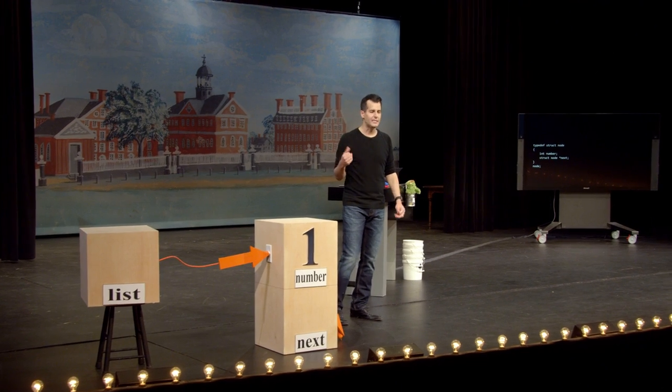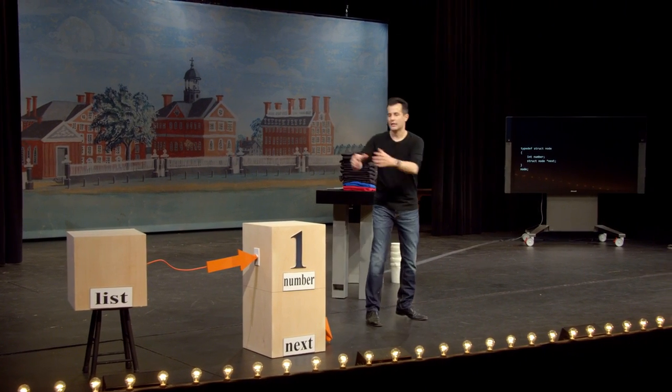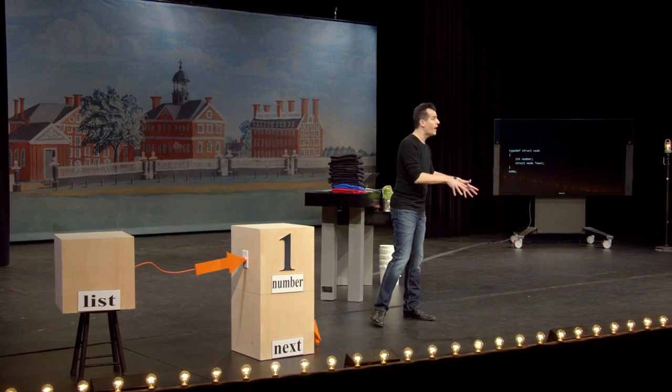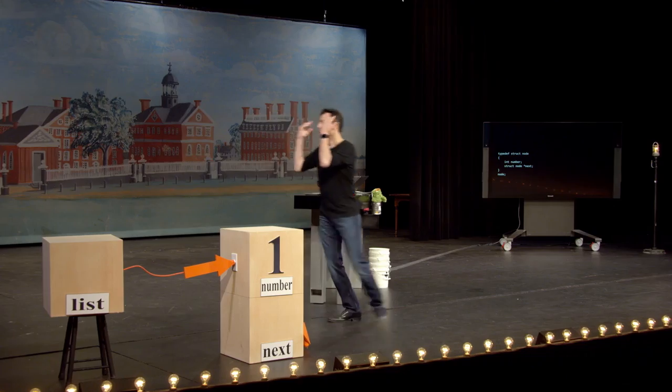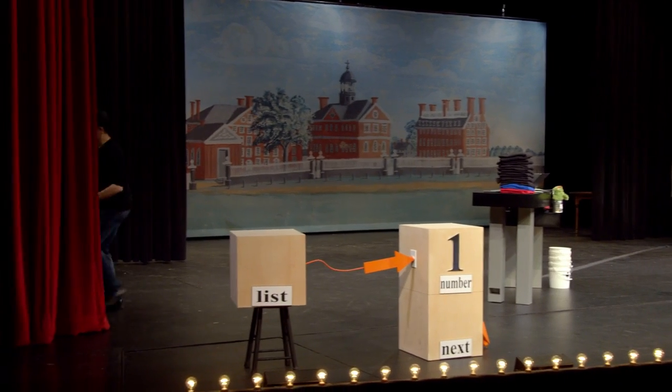When it comes time then to allocate another node, I want to insert into this linked list. Back in the world of arrays, I might have to allocate a new chunk of memory, copy this value over into the new values. I don't have to do that. In the world of linked lists, I just call malloc for a second time and say, give me another chunk of memory big enough to fit a node. Thankfully, from the prop shop, we have another one of these.